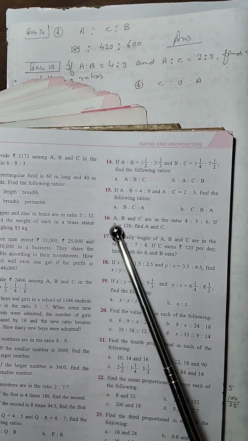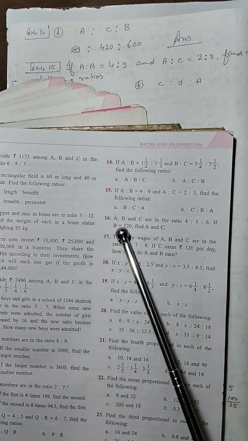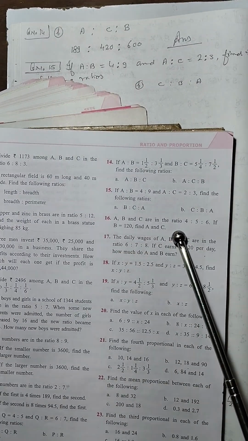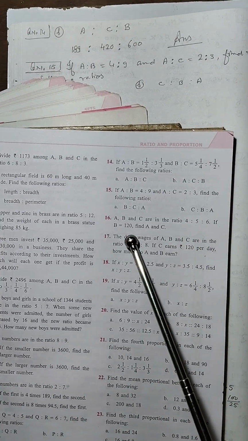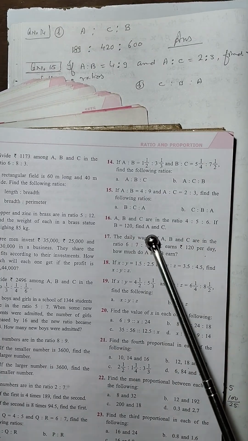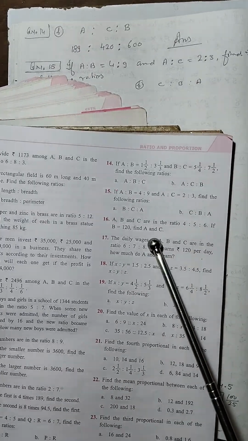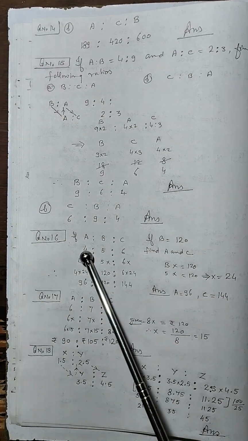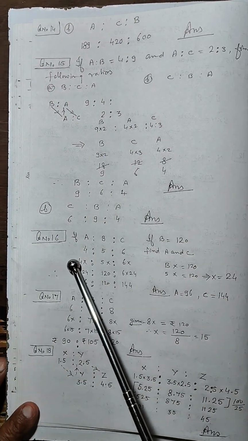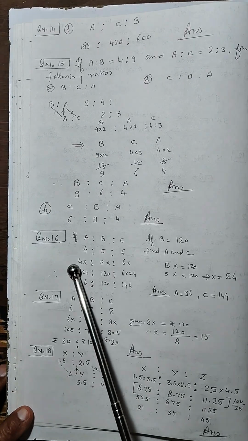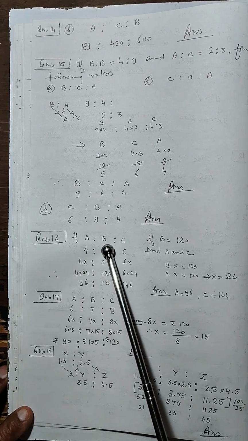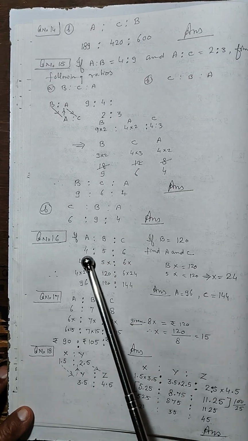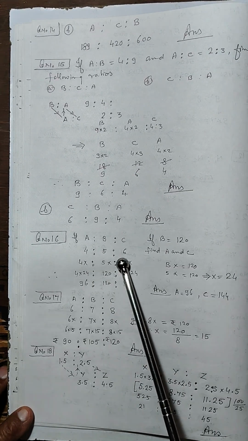Question number 16 states that A, B, C are in the ratio of 4:5:6. If B is equal to 120, find A and C. Now see here, A is to B is to C, 4:5:6 is given.